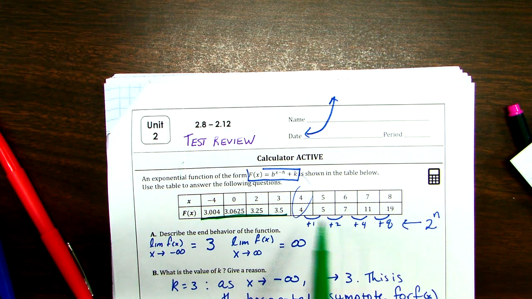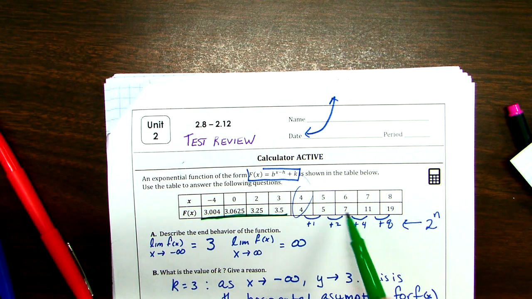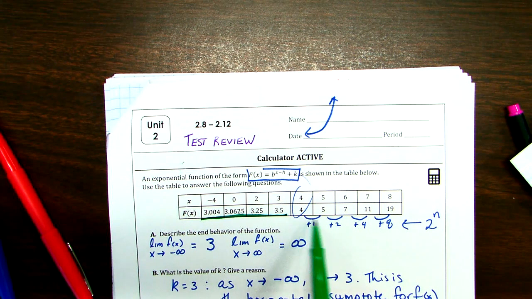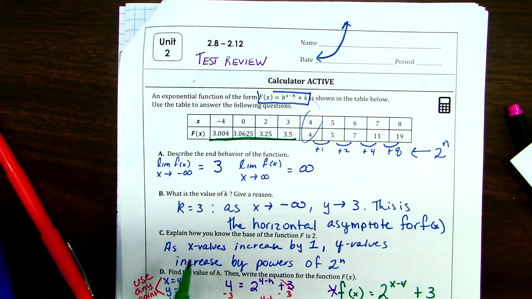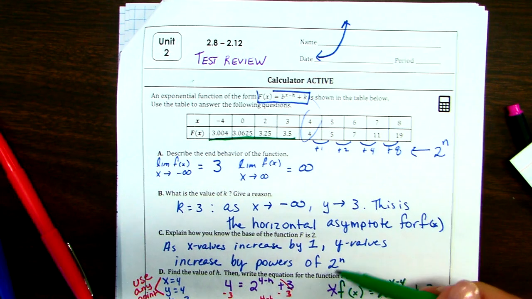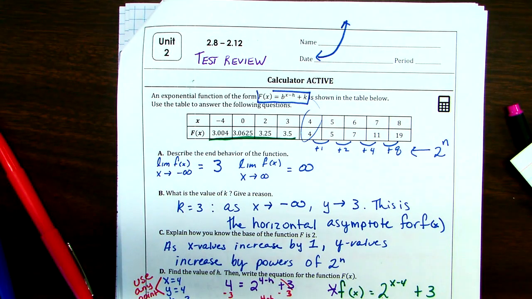So this is what's happening in the chart, but our b is still 2. Okay? So whether it's multiplying 4, 8, 16, 32, 64, b would be 2. Or if it looks like this, b would be 2. Hold that thought. I'm going to explain it one other way in a second, and then explain why. So as the x values increase by 1, y values increase by powers of 2 to the n. That 2 to the n has to be there.